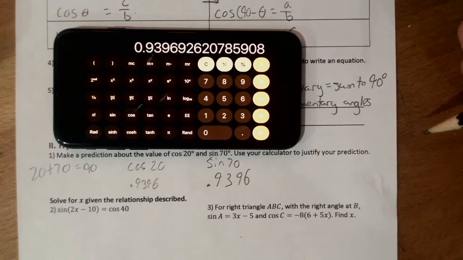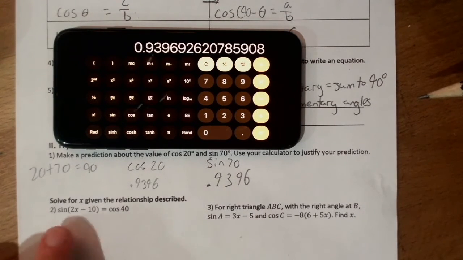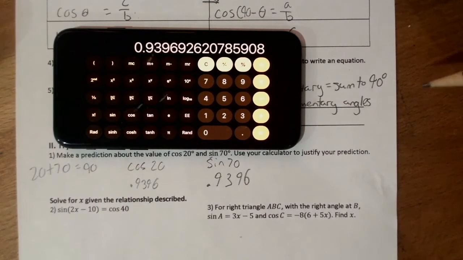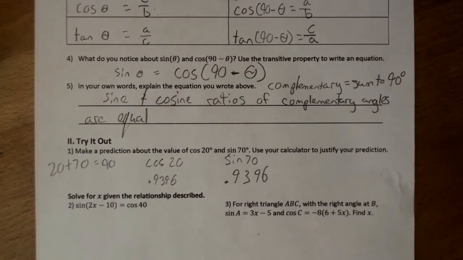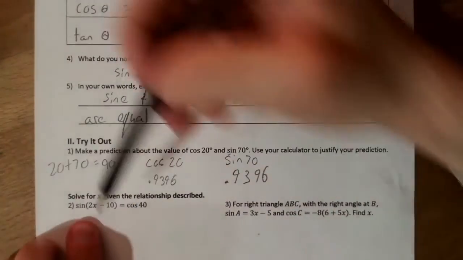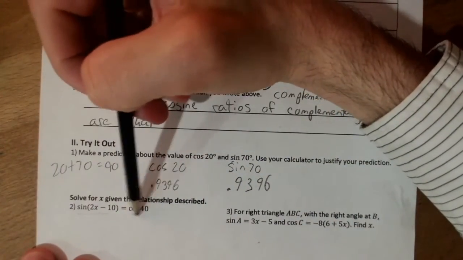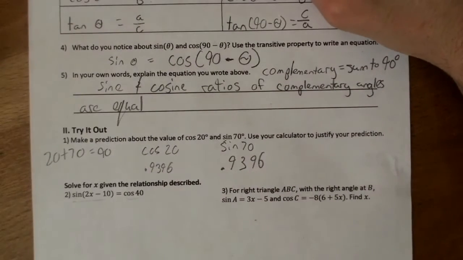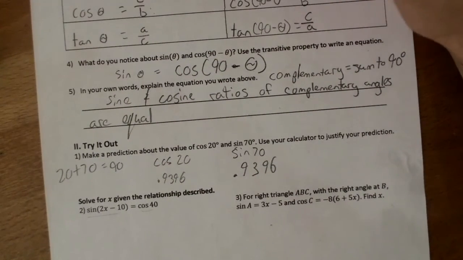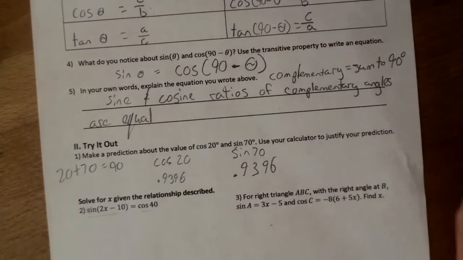All right, so take a moment. I want you to take a look at this bottom value here. Take a shot at number 2, solving for the value of x given the relationship described. To solve for x, we have to come to the conclusion that both sides of this statement are equivalent to one another. We have our equal sign. But how do we go about solving here?